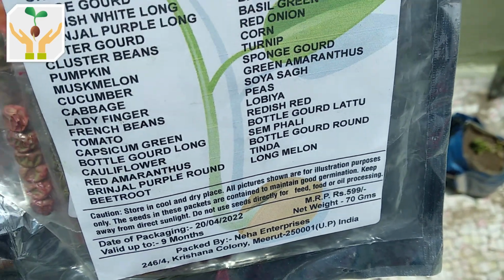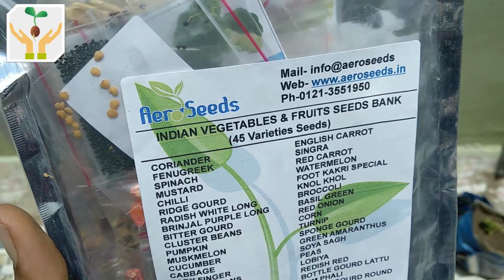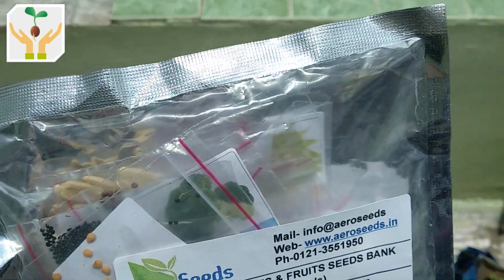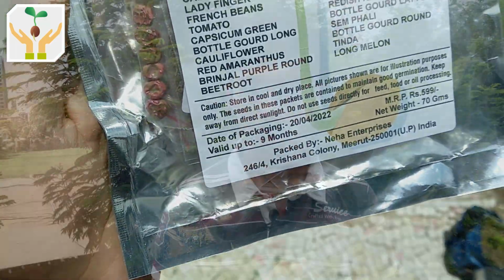The seed viability from this particular seller is quite good, and they mention the date of packaging on the seed packet, which is less than 6 months in my case. So once you get a good quality seed, the next thing is to plan the layout of your terrace garden.